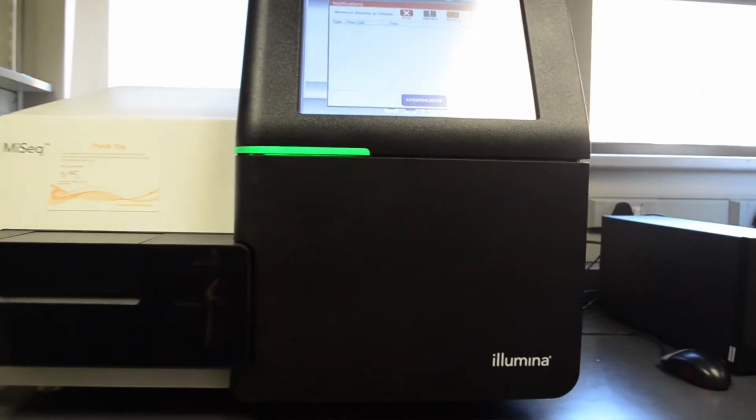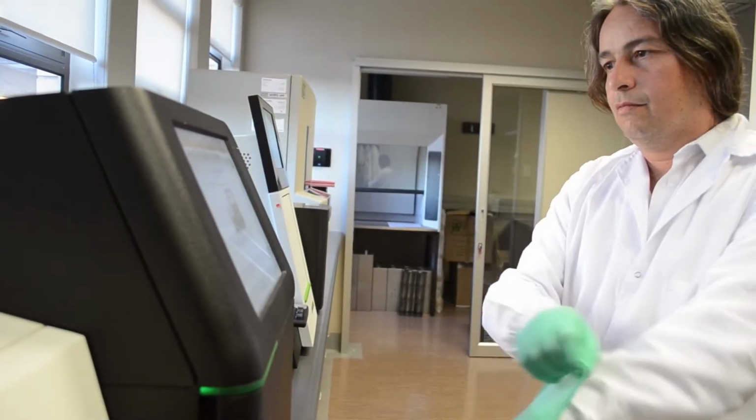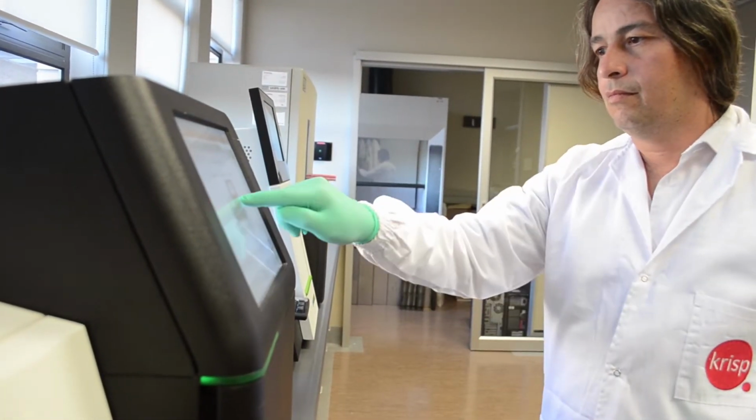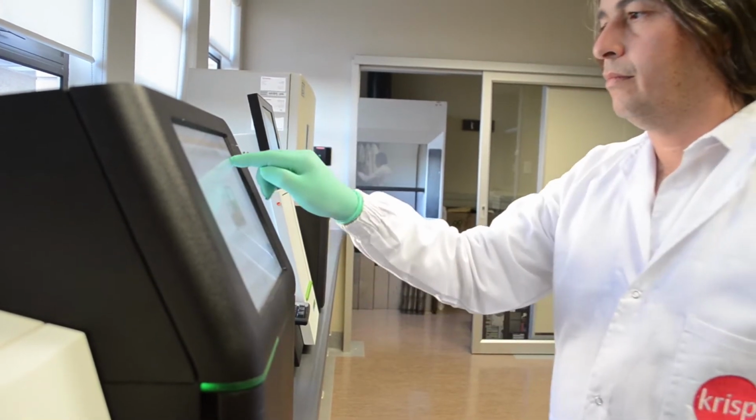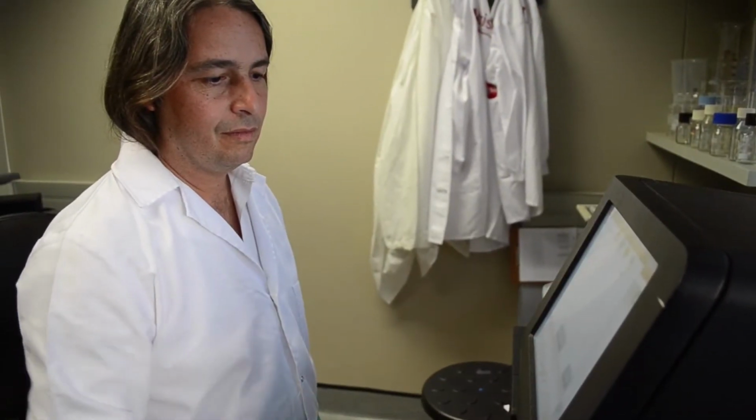Sequencing platform that we are very experienced with, and we are very excited to have hosted it for a number of years. It's the Illumina sequencing platform, and that is a very high throughput sequencing platform that we use to generate whole genome sequences of viruses and bacteria.